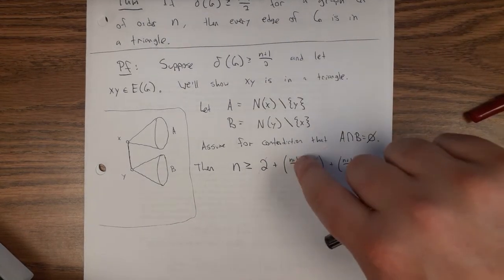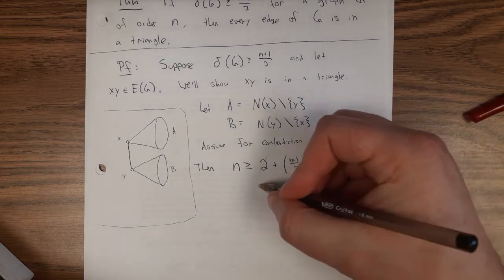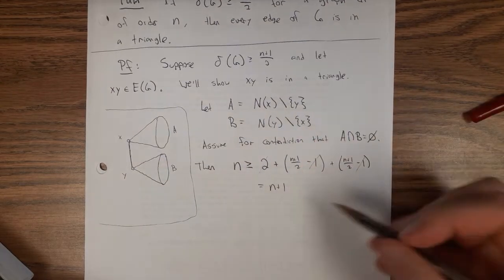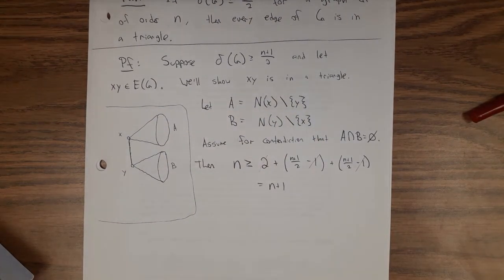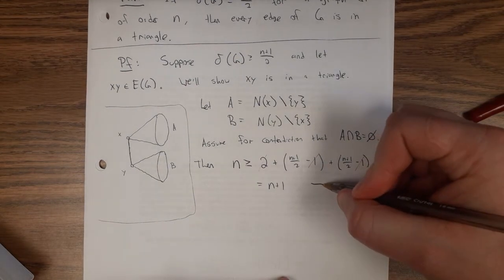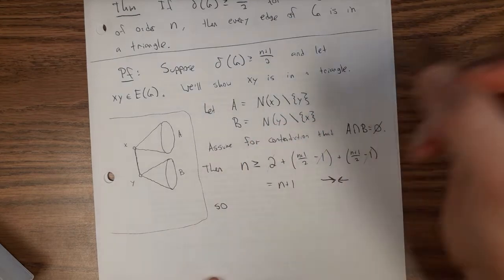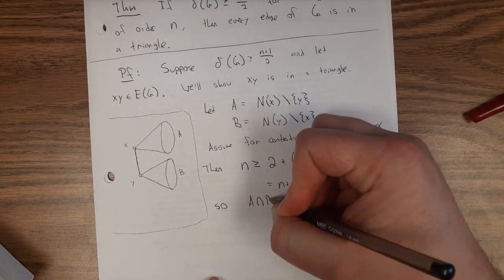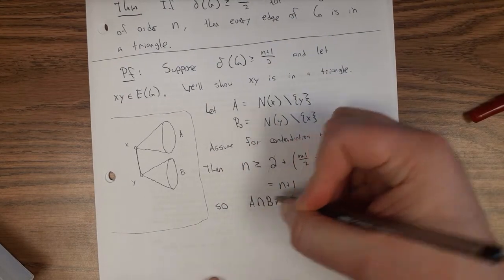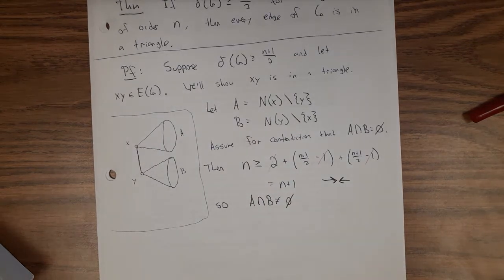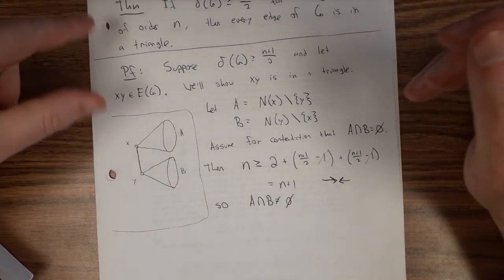And other than that, I've got n plus 1 over 2 and n plus 1 over 2, and that just makes n plus 1. So we just showed that n is greater than or equal to n plus 1. That is a contradiction. So that means A and B do overlap. And now we're basically done.